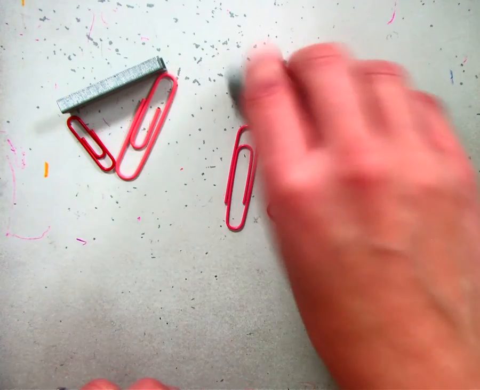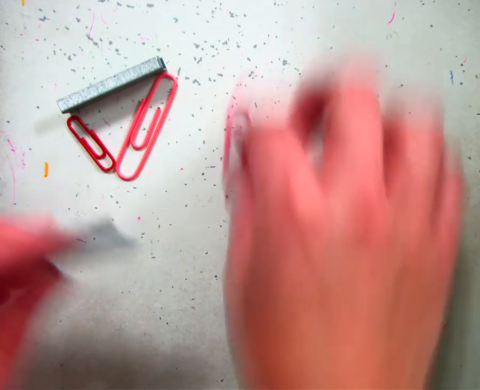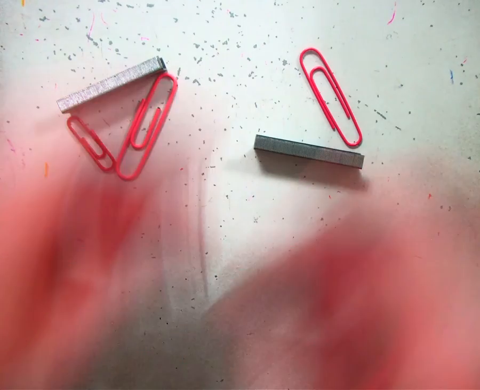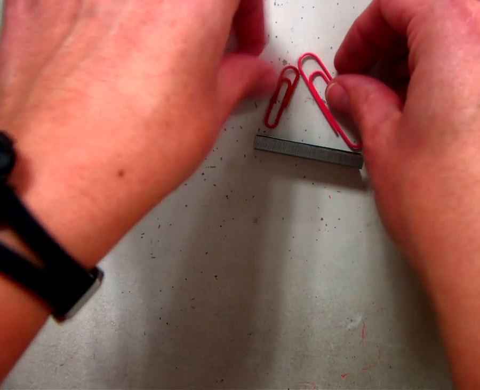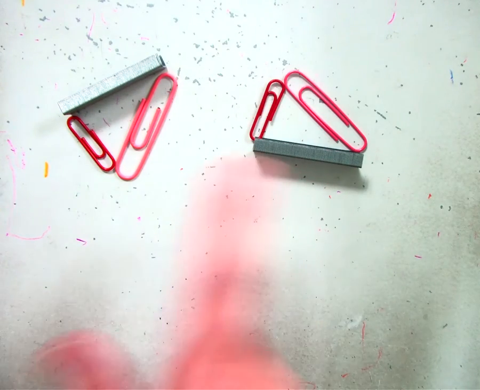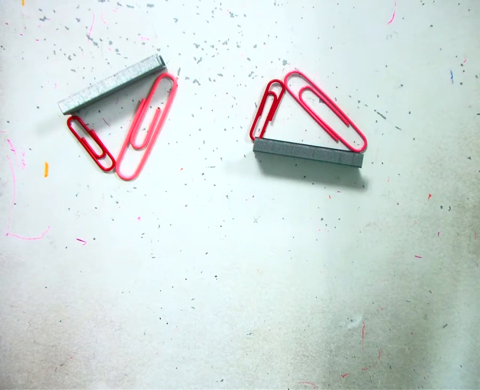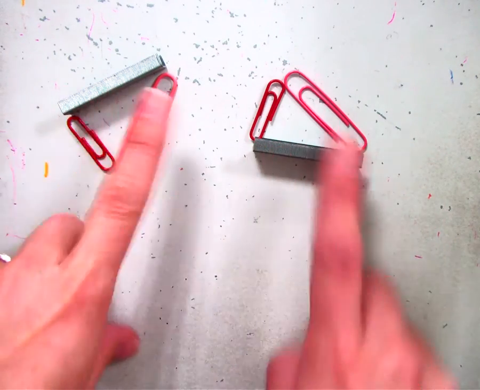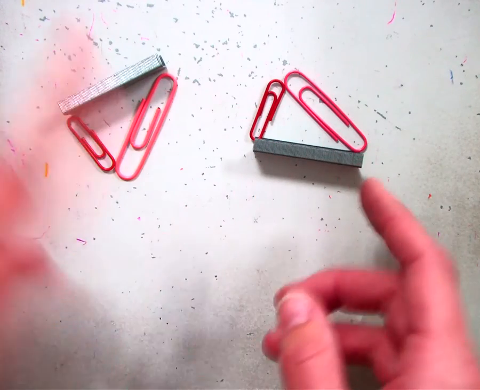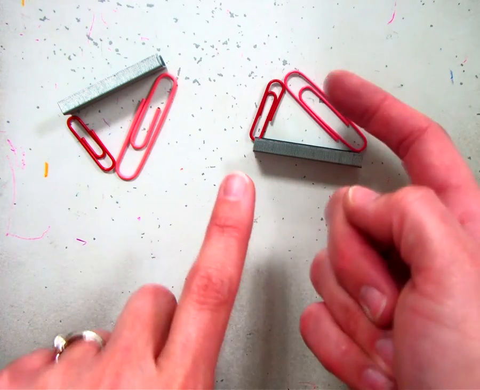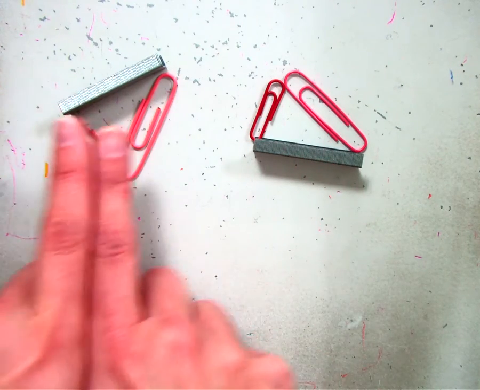So no matter how I put them together, maybe I want to try to be clever and I put them together in this order instead. But when I put them together, even though I put them together differently, the triangles themselves are the same size and the same shape. So the lengths of the sides are the same. And if I were to take this triangle and turn it and flip it, it would be the exact same triangle as this one.